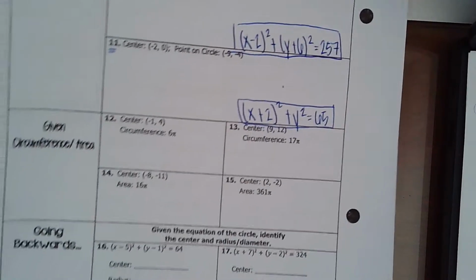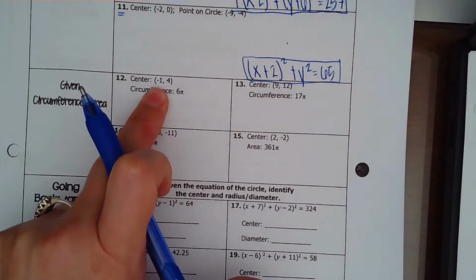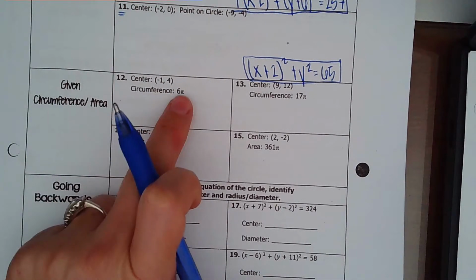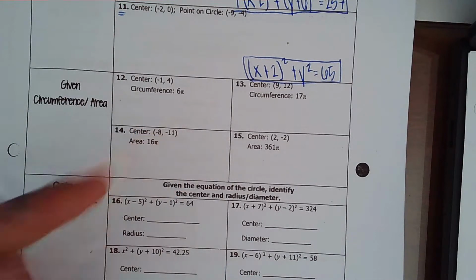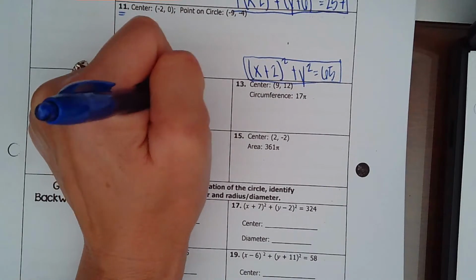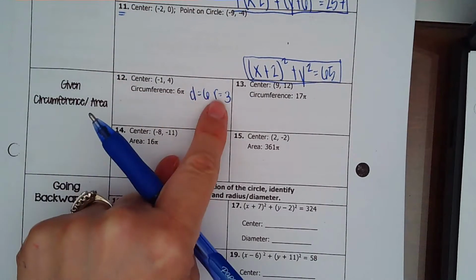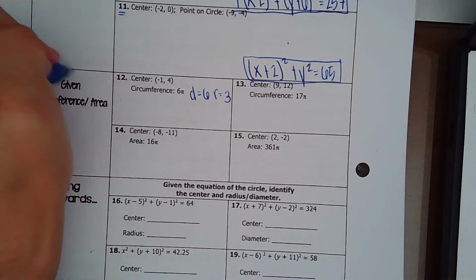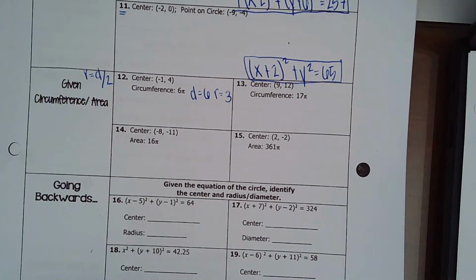We are going to move on to something a little bit different. It says my center is -1 and 4, and my circumference is 6 pi. So if my circumference is 6 pi, then I know that my diameter is equal to 6 and my radius is equal to 3, right? Because your radius is always half your diameter. Radius equals diameter divided by 2.